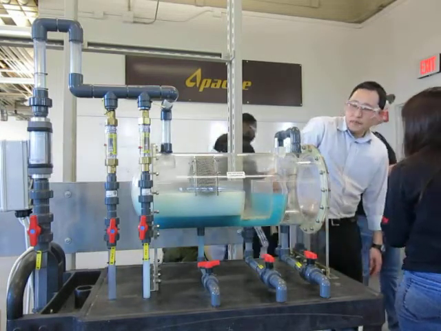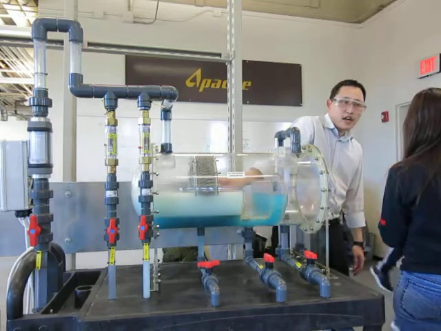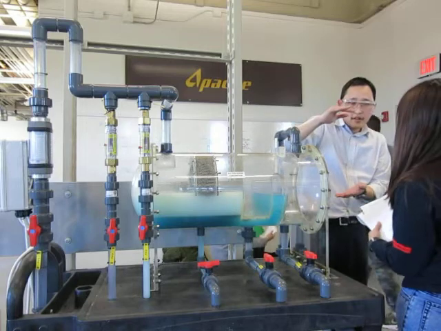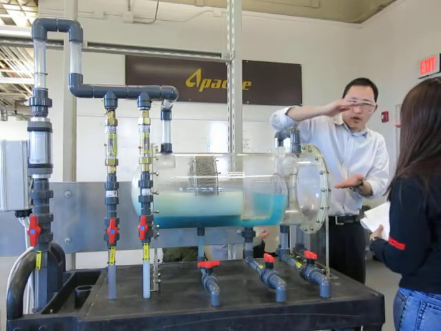When this goes up, we need a denser, thicker level of dense liquid, which is the water. So the water level has to go up.